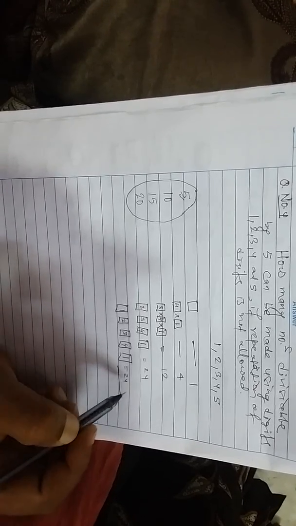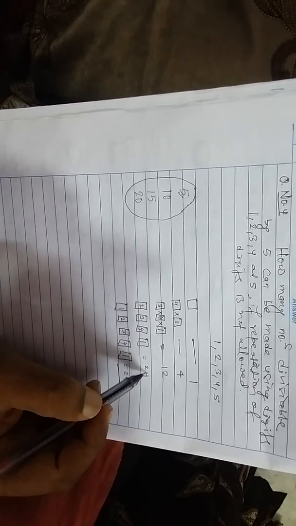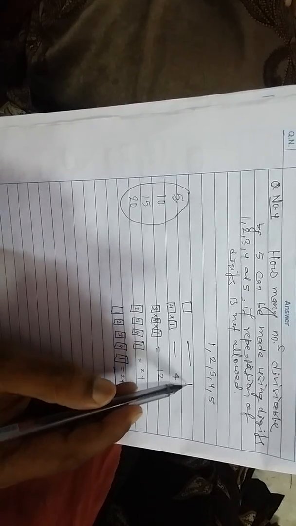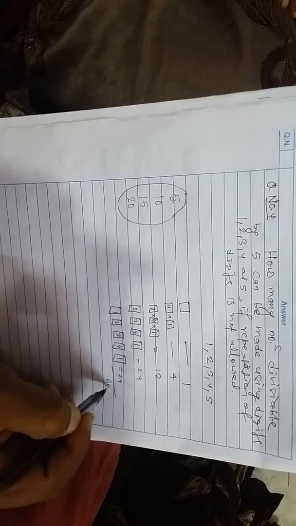Let us add all of them, we will get the answer. 24 plus 24 equal to 48, plus 12 equal to 60, plus 4 plus 1, 65. 65 such numbers are possible.